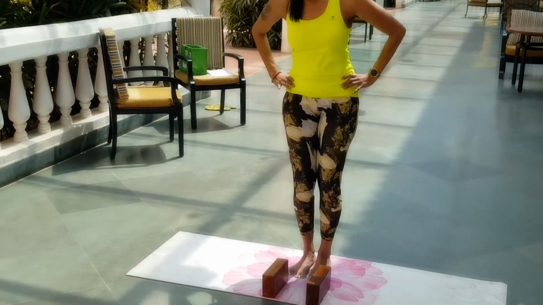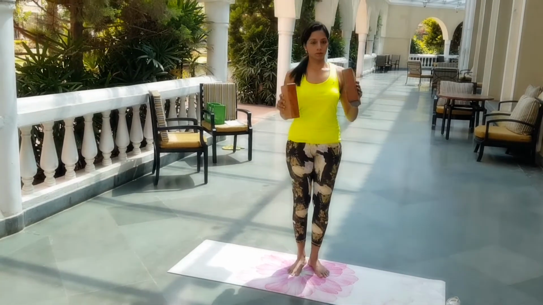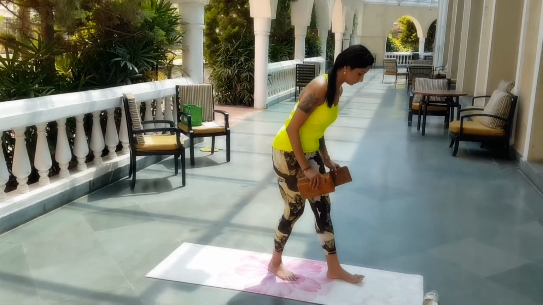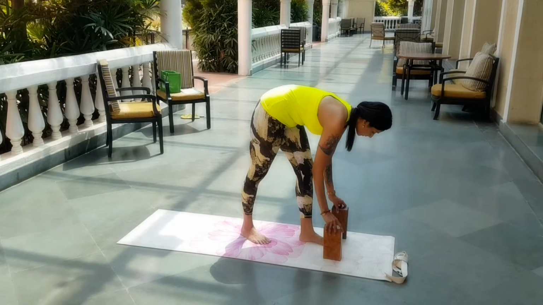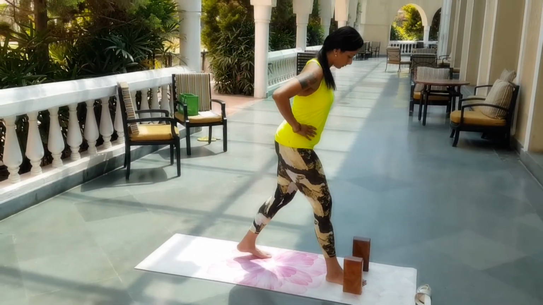Slowly bend your knees, inhale and come up. This is a fantastic posture for your hamstrings. It's also good to open the back of your butt, your thighs, your calves. And we'll move on to our next pose, Parshvottanasana.